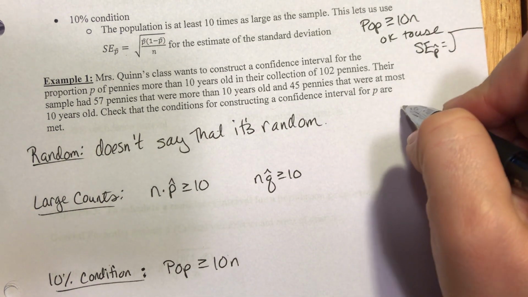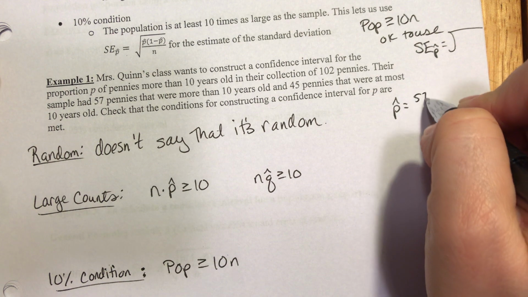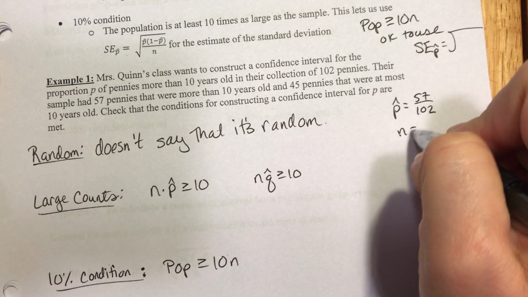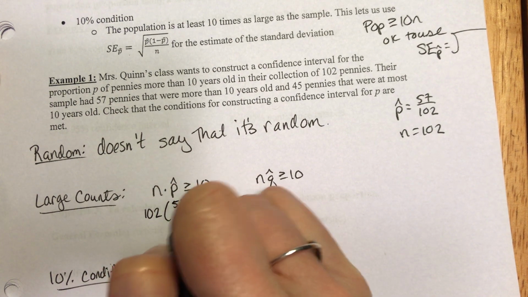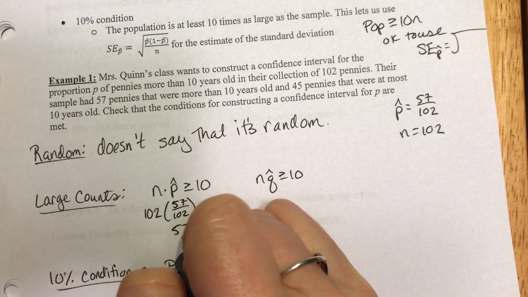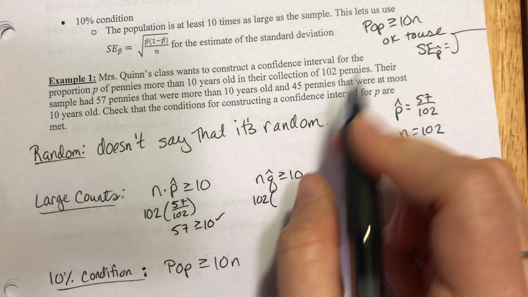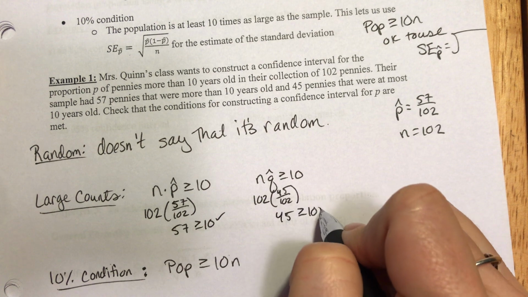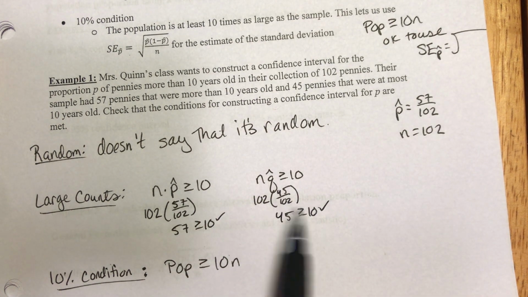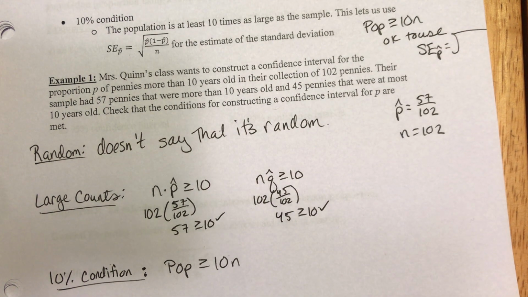All right, we need to identify what p hat is. P hat, we're looking for the number of pennies that are more than 10 years old. So that was 57 out of 102, where n is 102. So when we check, we need to say 102 times 57 out of 102 is 57. 57 is at least 10. And then we're going to have 102 times, the rest are 45 out of 102. Okay, so that'll be 45 is greater than 10, and we're good to go there. This means okay to use the normal curve. So whatever notes you need to take to yourself, take them.